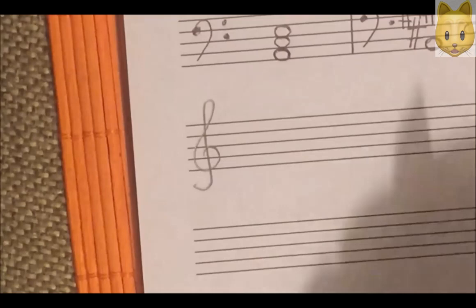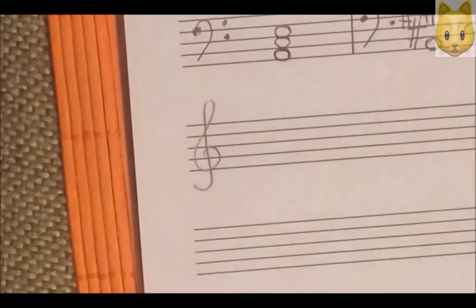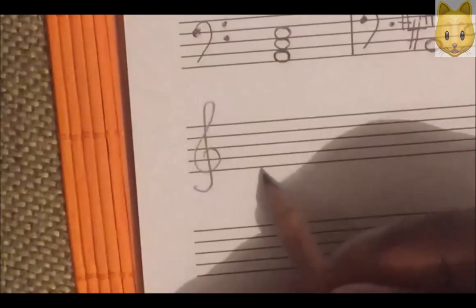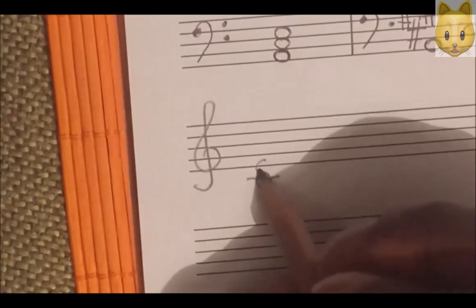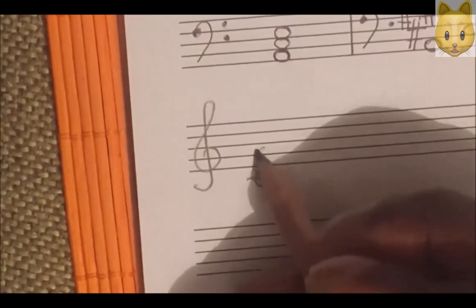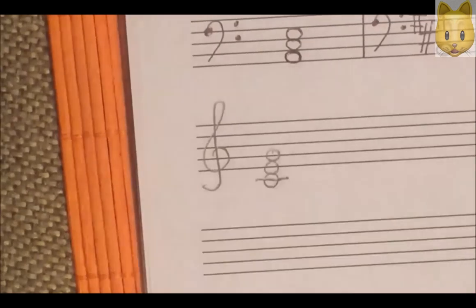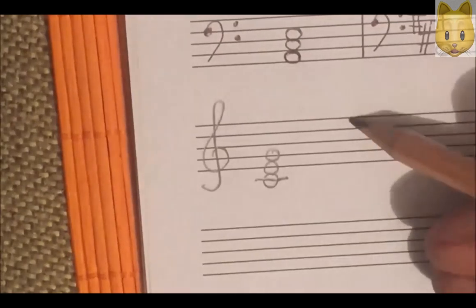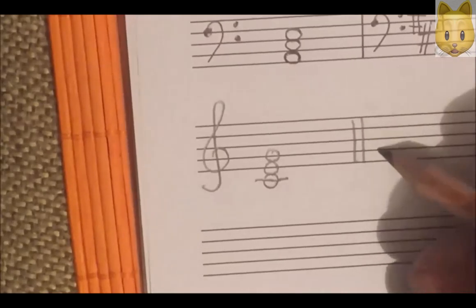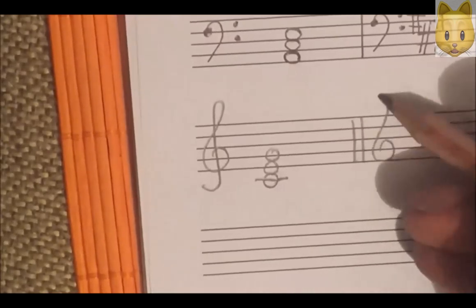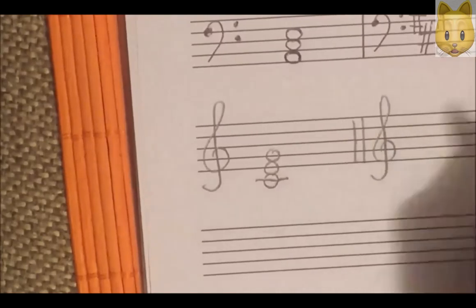What I will say is first do the arpeggio going up. So first do your triad. C, E, G. Now, as we know how to do an arpeggio going up, let's do that.